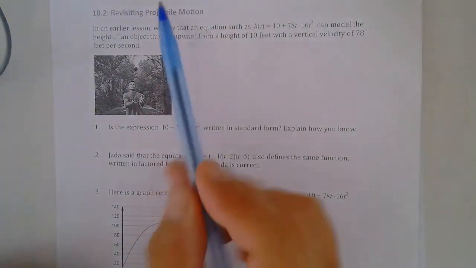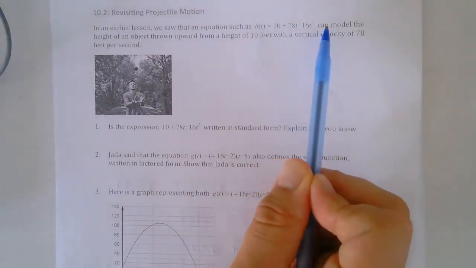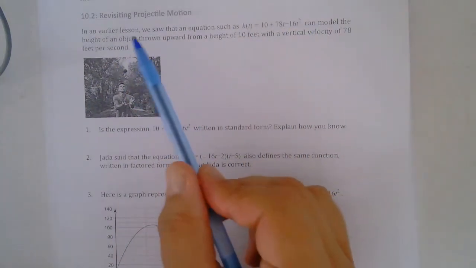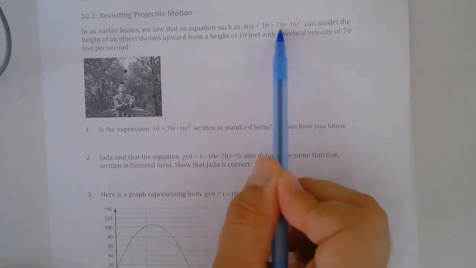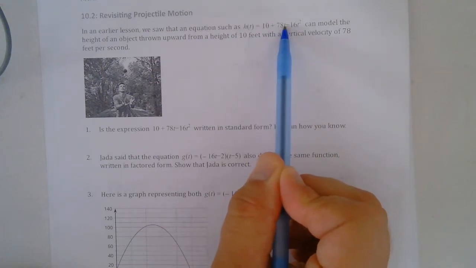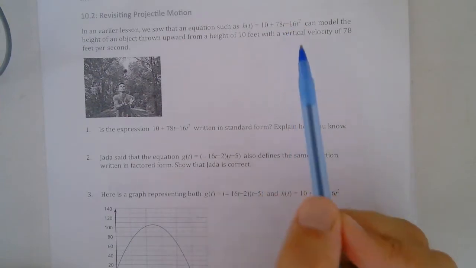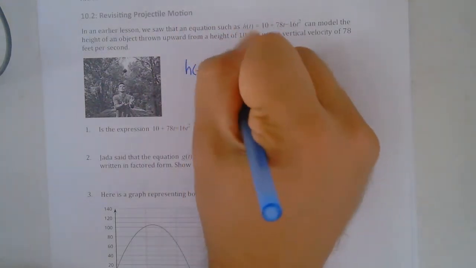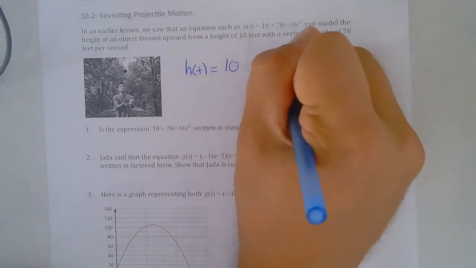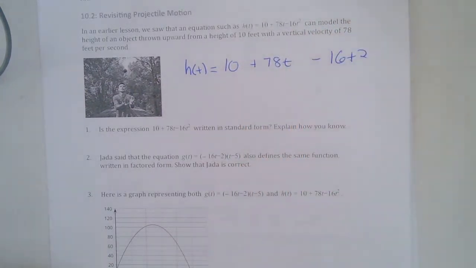So in an earlier lesson, we saw that an equation, h of t equals 10 plus 78t minus 16t squared, can model the height of an object thrown from 10 feet with an initial velocity of 78 feet per second. And again, this negative 16t squared is the effect of gravity. So let's write that down again. h of t equals 10 plus 78t minus 16t squared.